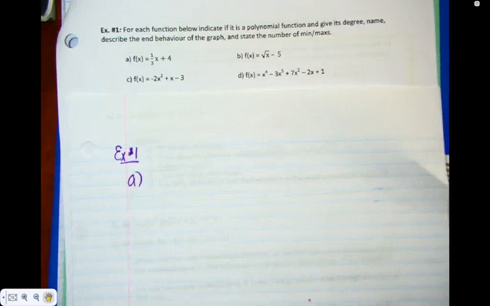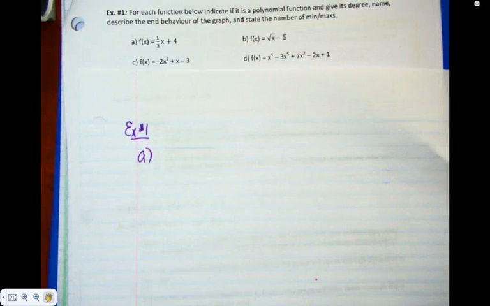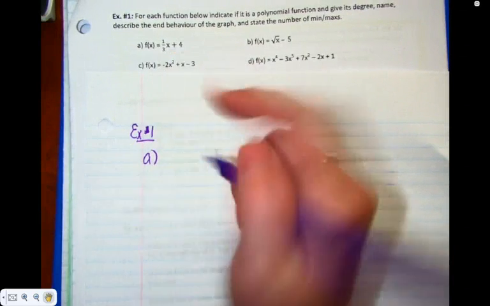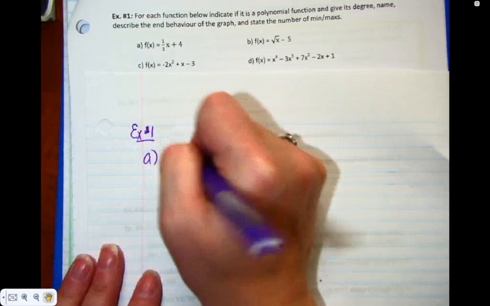Is it polynomial? How do you know? What's the definition of a polynomial? Exponents are whole numbers. That's the only definition. You can have fractions everywhere else. You can have constants. You can not have constants. You can have coefficients. You can not have coefficients. The only thing you care about is the exponents. What's the exponent on the x? Is it a 1? Is that a whole number? So yes, it's a polynomial.